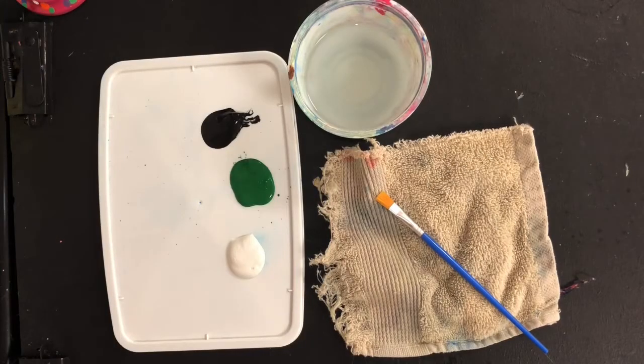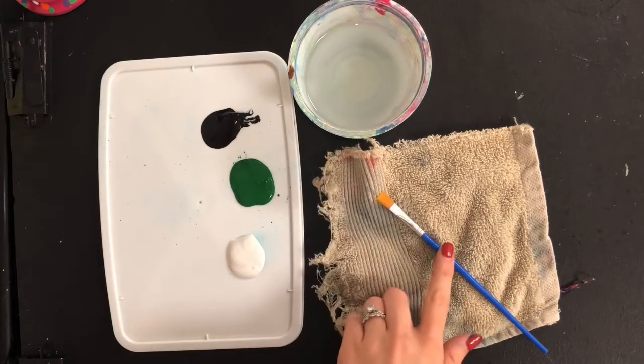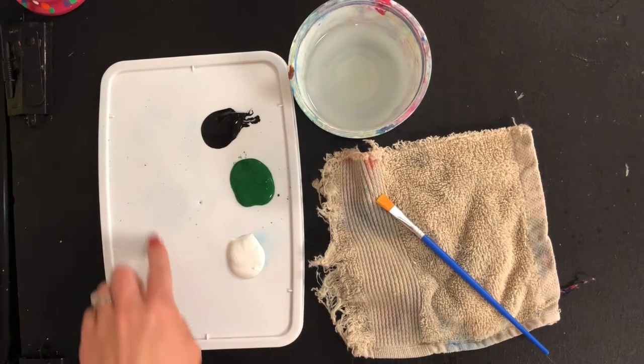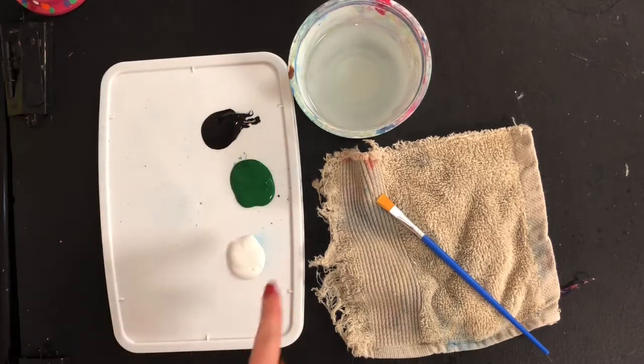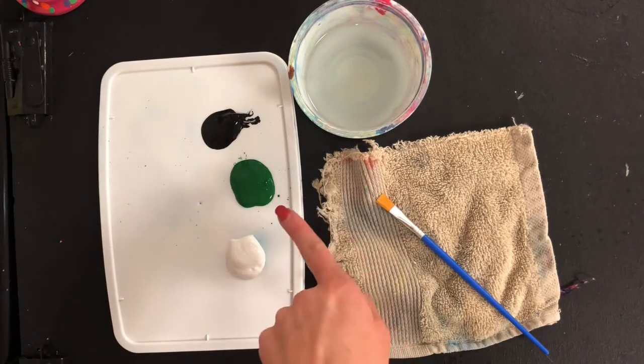Everyone, here are the items you will need for this lesson. You will be doing a little bit of painting, so we will need a water cup with water. We will need a paintbrush and a rag or a towel. You will need a paint palette with an area to mix paint as well as a place to hold your paint. You will need black and white paint and the color of your choice.